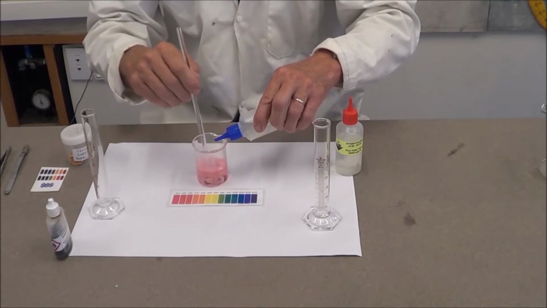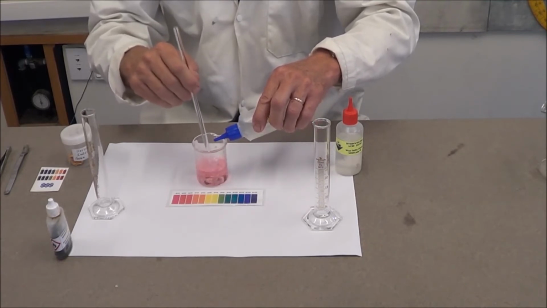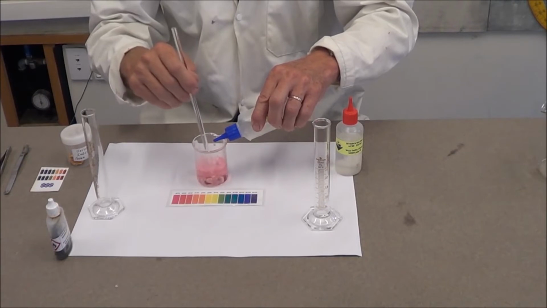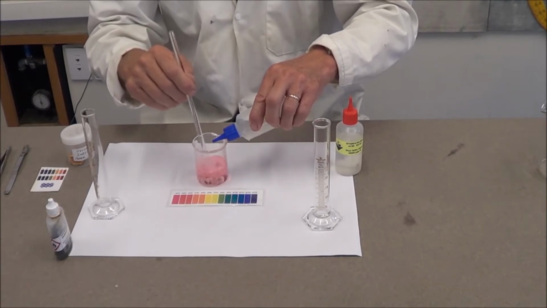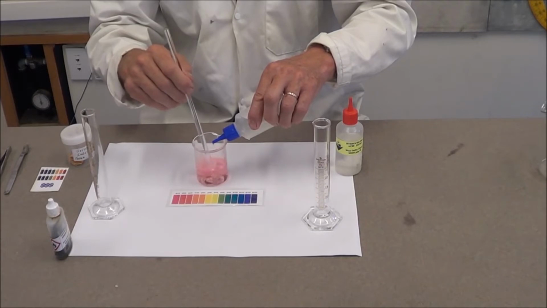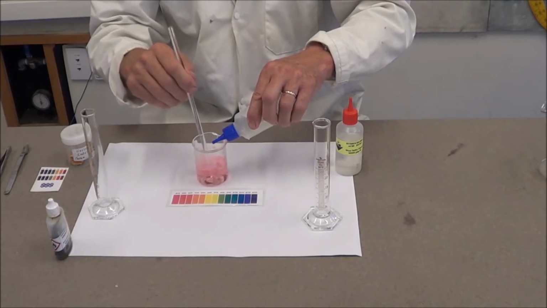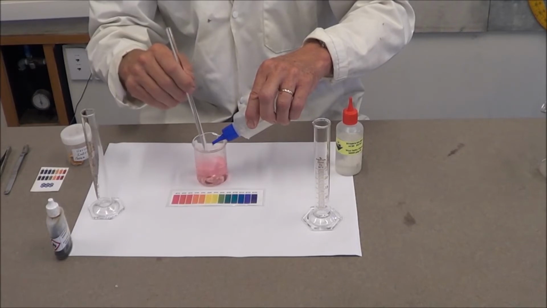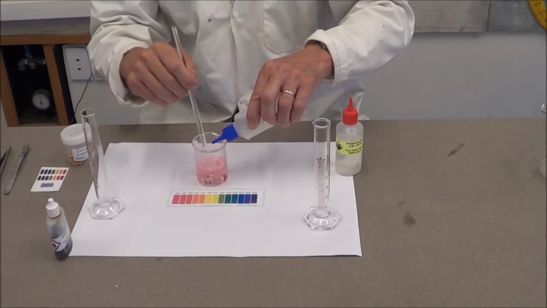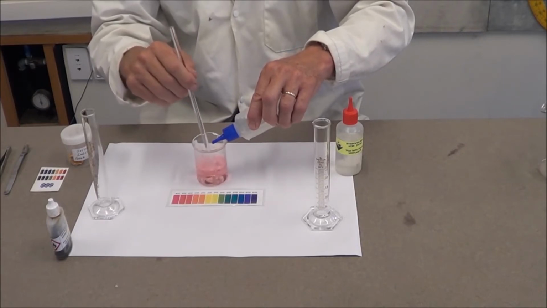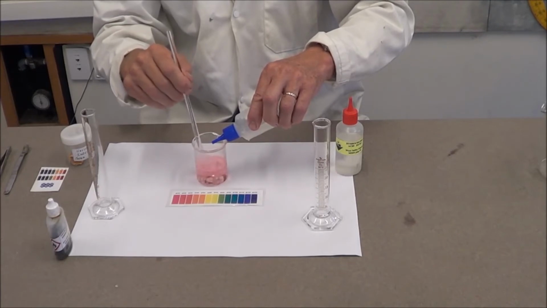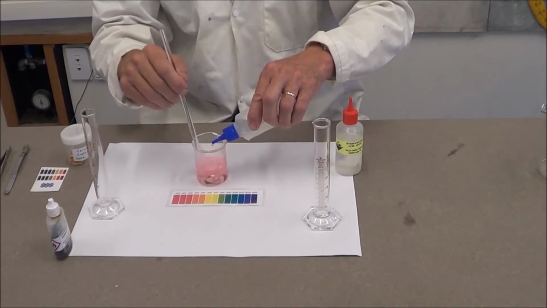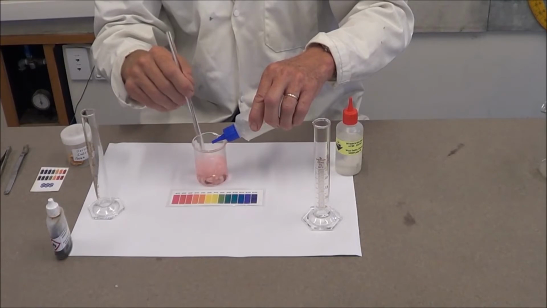Again, note any colour changes that occur along the way, as you may be required to explain what is causing the colours to change, in terms of the acid particle, the hydrogen ion, and the base particle, or hydroxide ion. Notice that the changes are occurring now. We have to slow right down, as one drop can in fact make quite a difference.